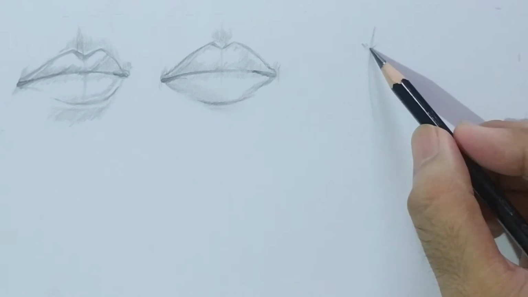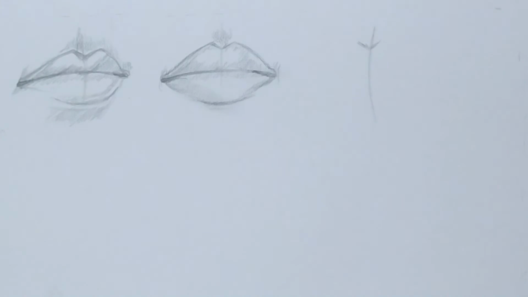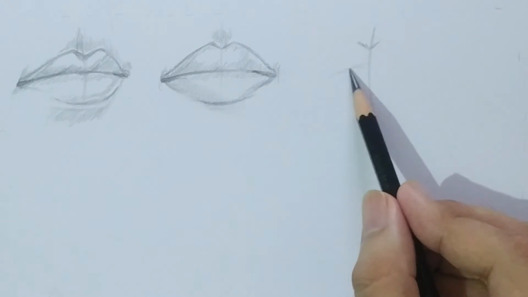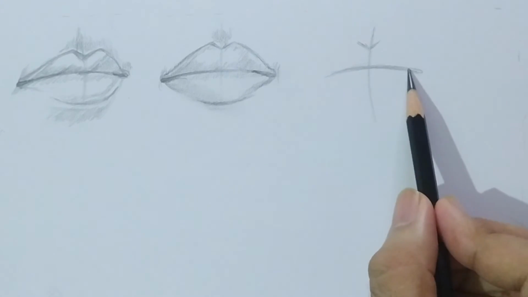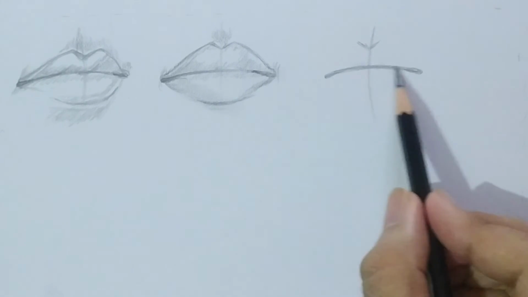To draw the lips tilted to the left side, we'll draw by making a curved line tilted to the left, and then again following the same previous steps.